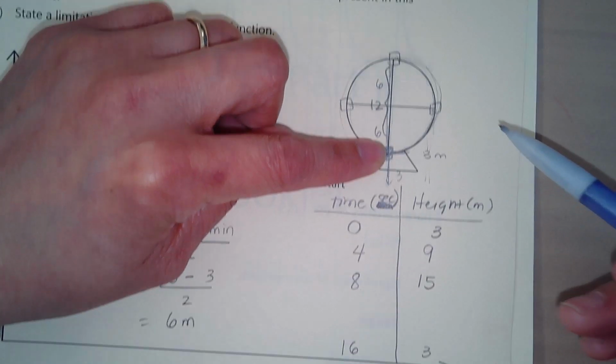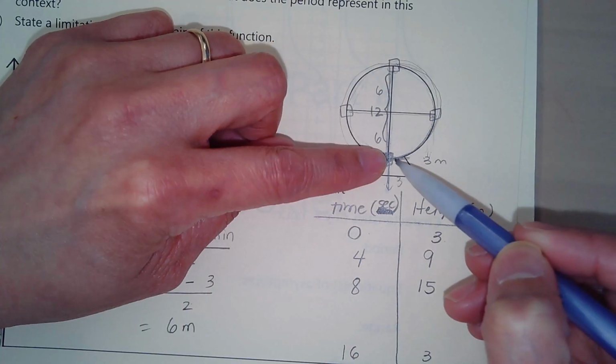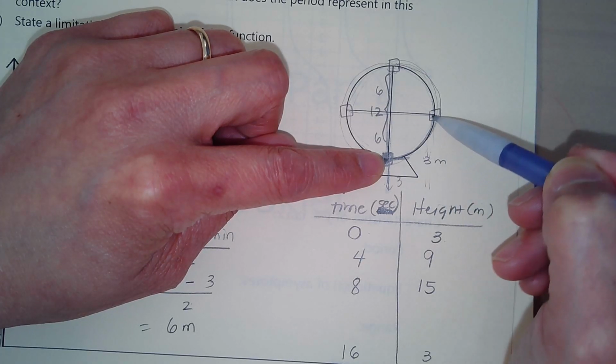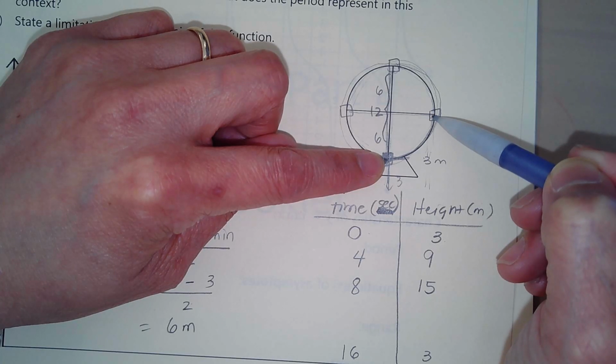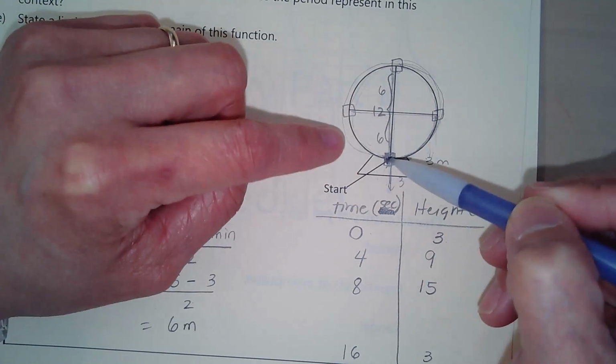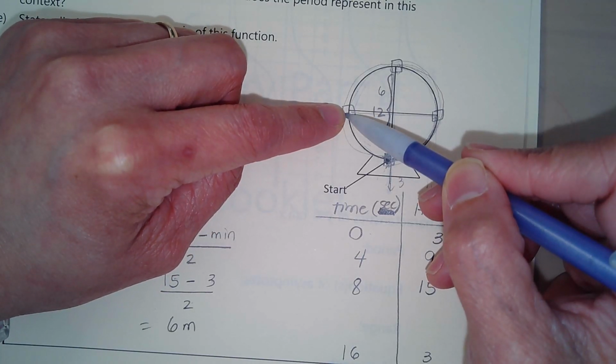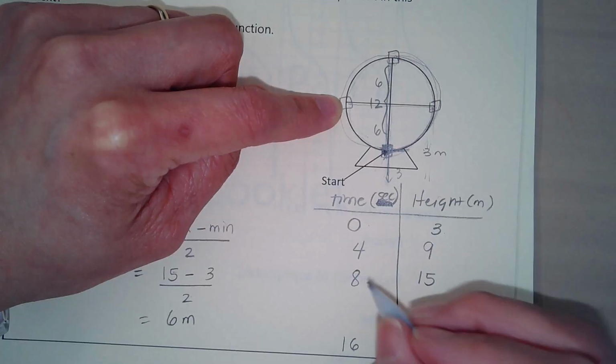Now we know that a quarter turn will take 4 seconds, right? So how many seconds from here to there? 12.